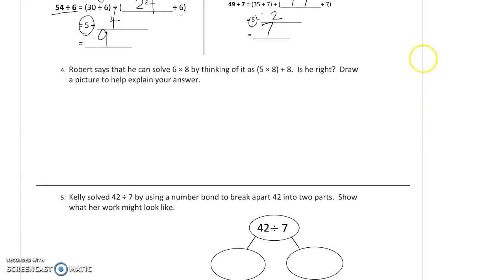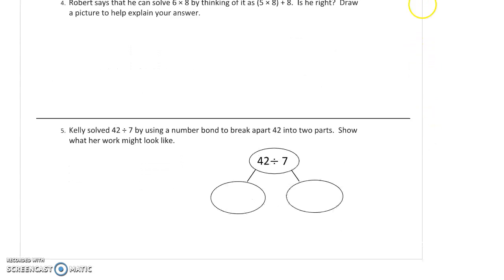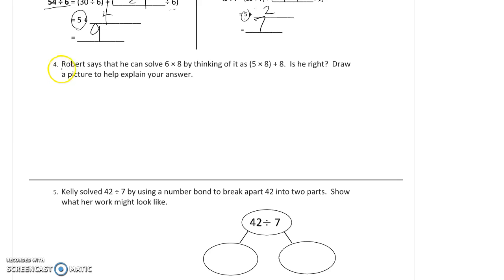All right. Looks like we have 2 left. Number 4, Robert says that he can solve 6 times 8 by thinking of it as 5 times 8 plus 8. Is he right? Draw a picture to help explain your answer. All right, well, I'm going to draw a tape diagram like they had on the other page. So I've got 6 groups of 8, right? So draw 6 sections, and each one has 8 in it.